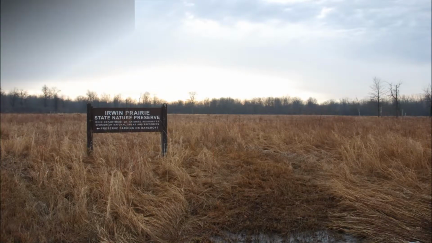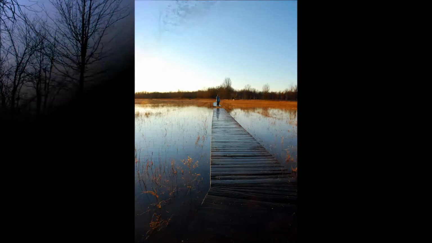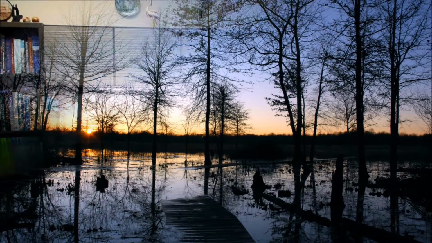Oak Openings is a mosaic of sandy areas and low-lying wetlands. So you have the vernal pools in low-lying areas that are important habitat. You have the wet prairies like Irwin Prairie. Linear habitat that's very important for fish and for mussels, and very important for amphibians and some reptiles like turtles, for example. So not much is known about wetlands, but there's a real diversity of wetlands.